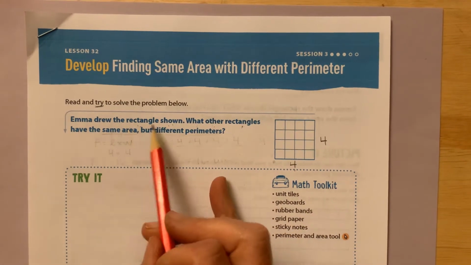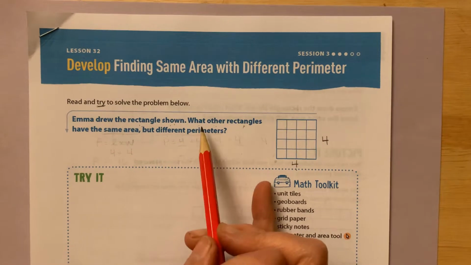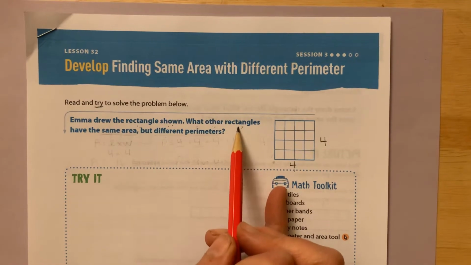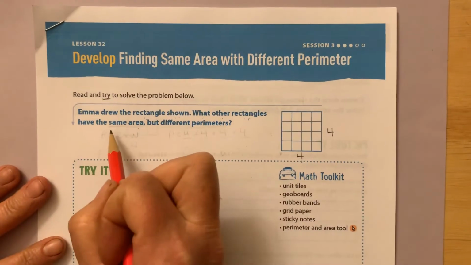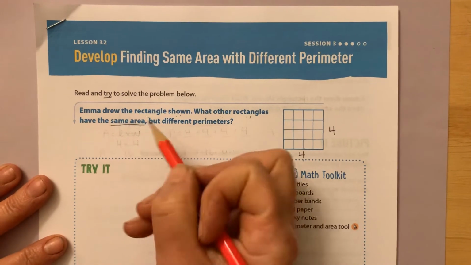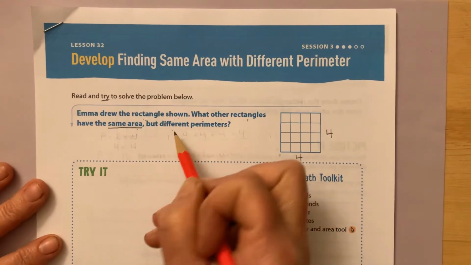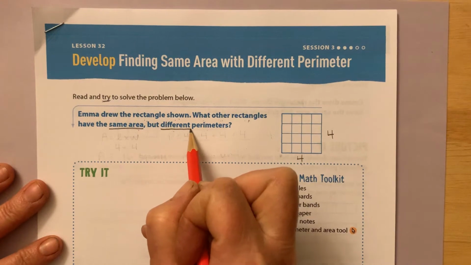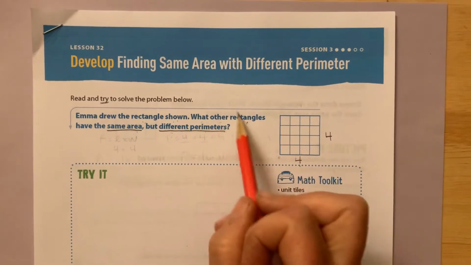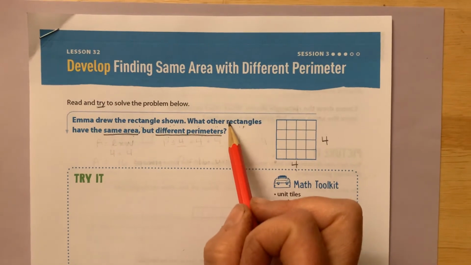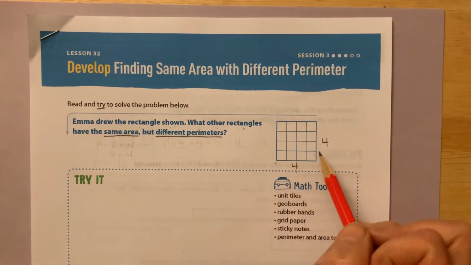Okay, now what are they asking us? What other rectangles have the same area, but different perimeters? Same area, different perimeters. That means they want us to find other rectangles. They don't want us to use this rectangle.